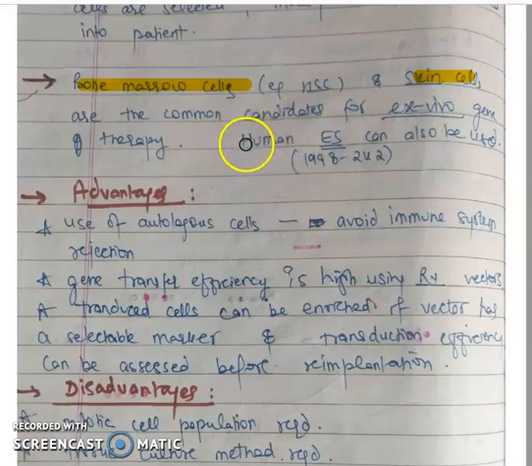And after the establishment of human embryonic stem cell lines in 1998 to 2002, human embryonic stem cells are also being used for this strategy. The advantage is, obviously, being autologous cells, the cells are from the patient's body only, so it avoids immune rejection.